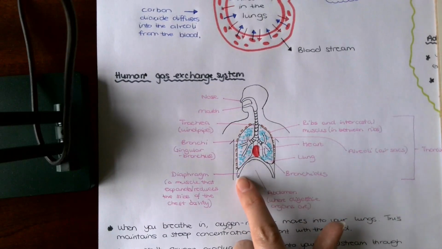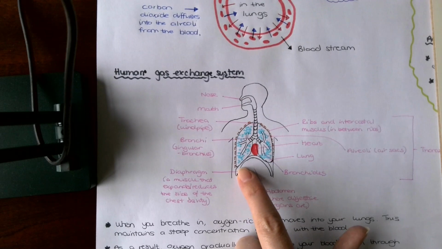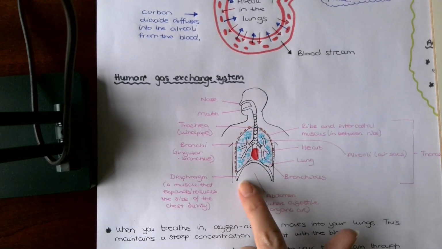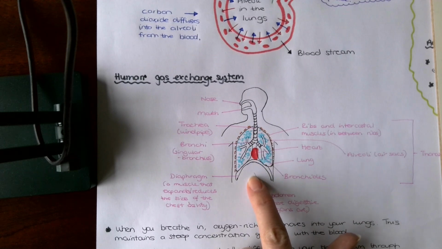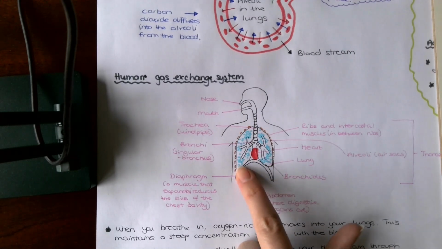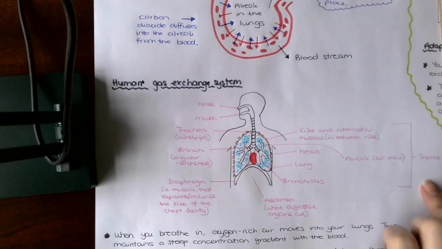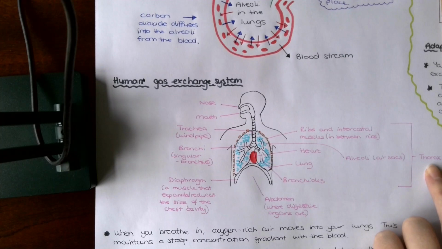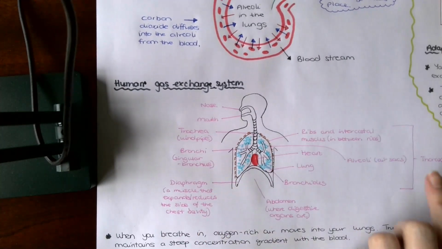Underneath your lungs is another muscle called the diaphragm. Now this contracts and relaxes. At the minute in the diagram it's in its relaxed state, so it's curved up. When it contracts, it flattens and comes down. This increases and decreases the amount of space in your chest. Now the scientific name for the chest is the thorax. Okay, so the ribs, lungs, heart, that sort of thing, that is called the thorax.